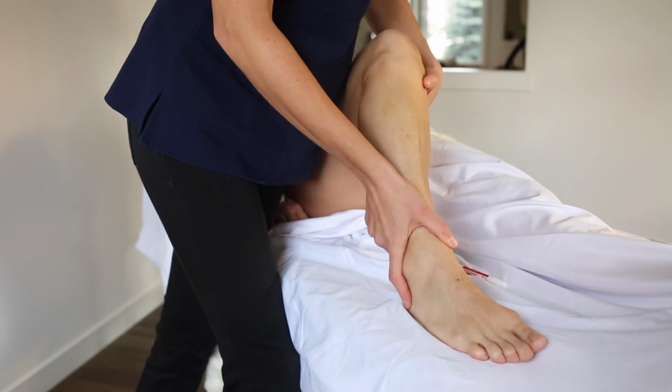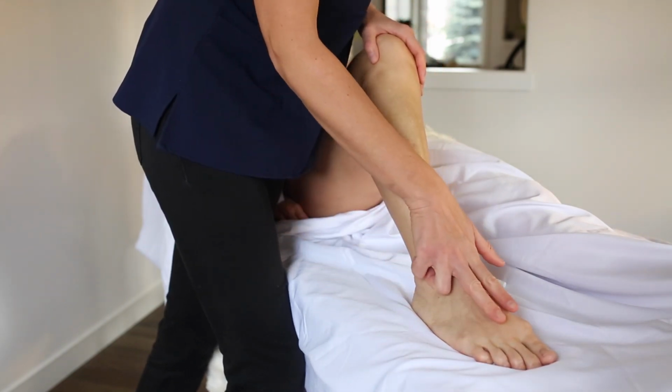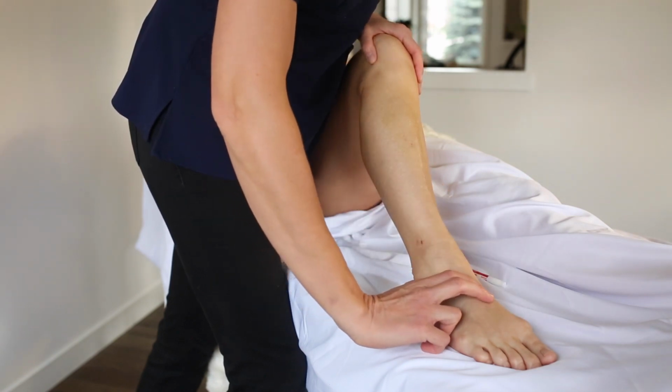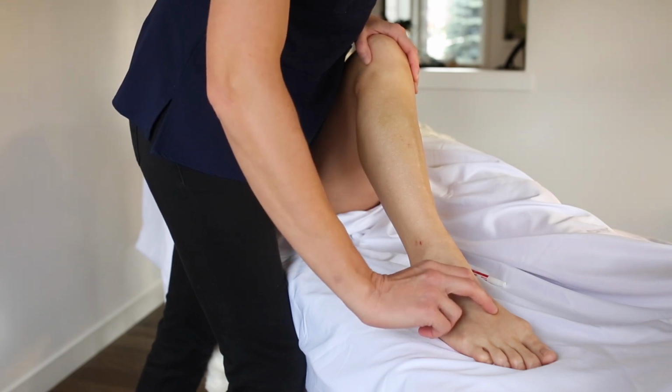And then the last pulse that we can feel distally is typically felt between the first and the second metatarsal bones. It's quite superficial and thin, and this would be the dorsalis pedis artery.